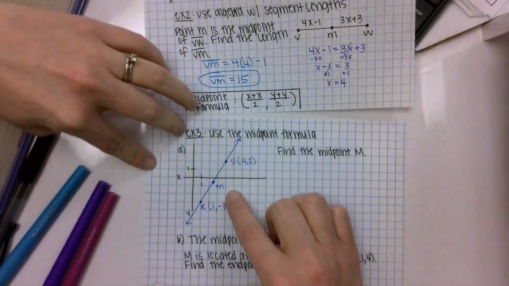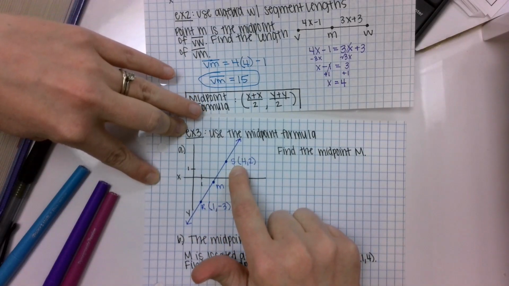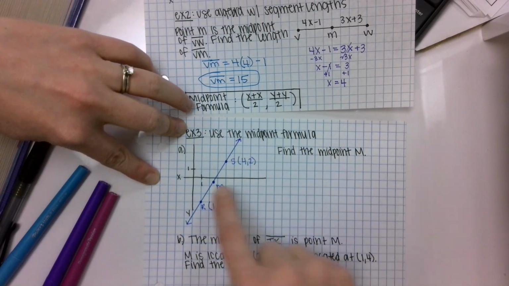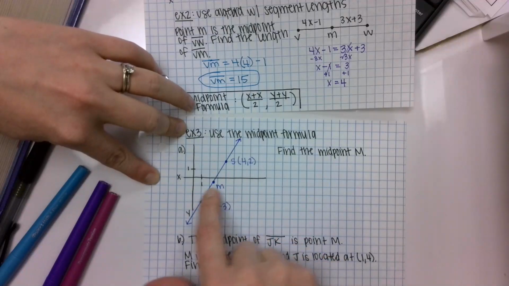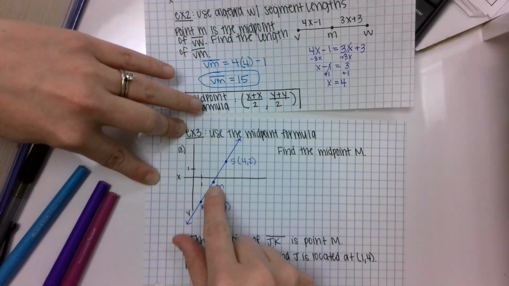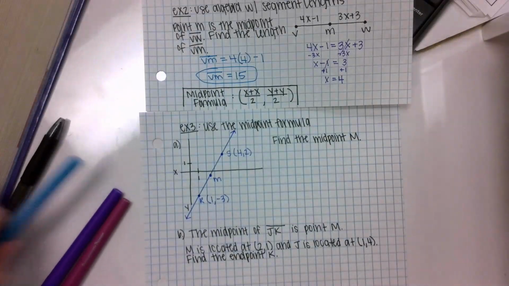So here is part A. You have this graph. We have points R, M, and S. It says that the midpoint is M. And I'm just trying to figure out what is the ordered pair for this point, right? I have that these are labeled by 1, but I'm not perfect. We don't want to assume where that point is. We want to prove it with some math.